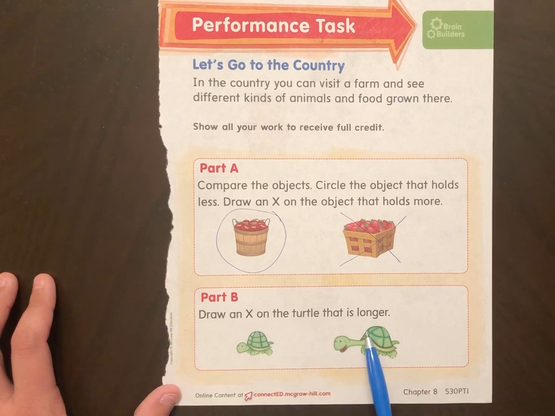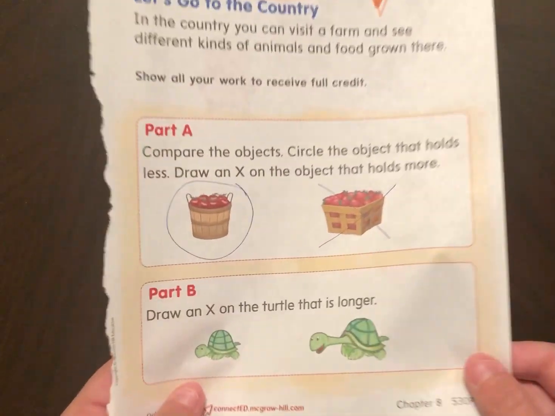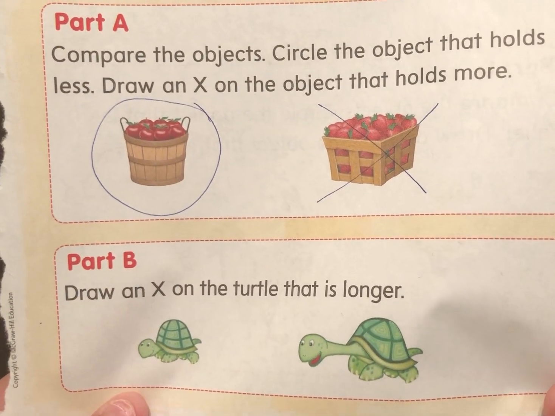Okay, let's look at these turtles. Draw an X on the turtle that is longer. Look at those guys. Which one is longer?